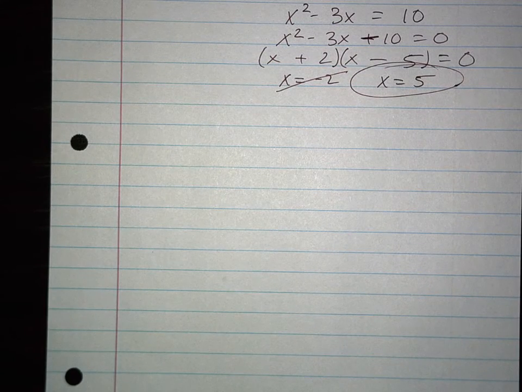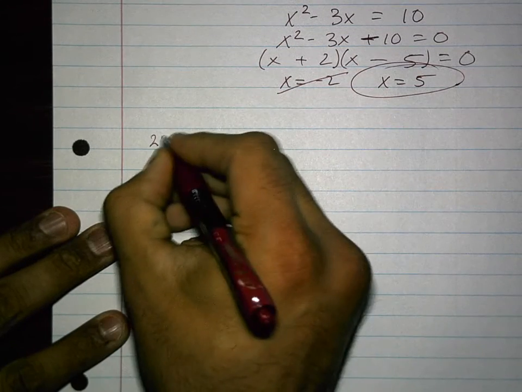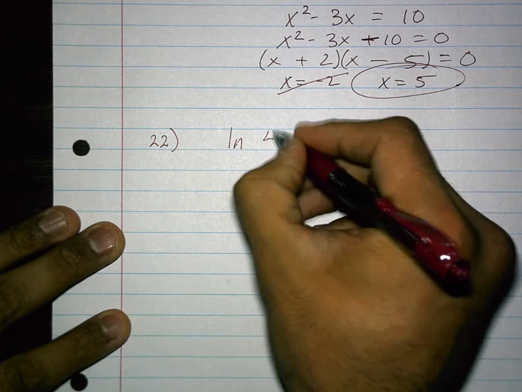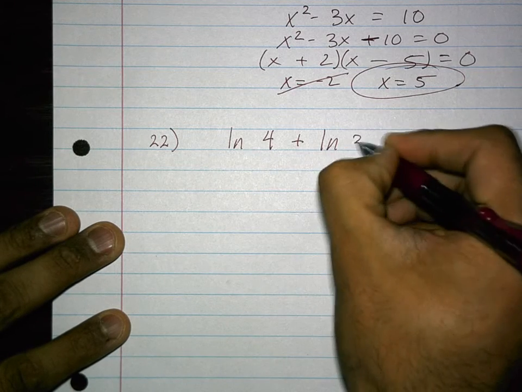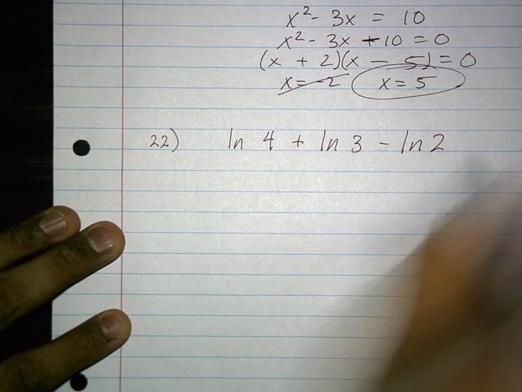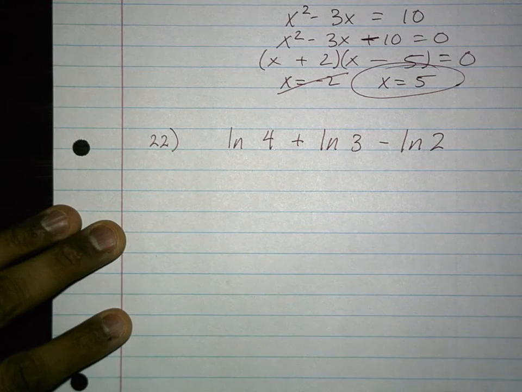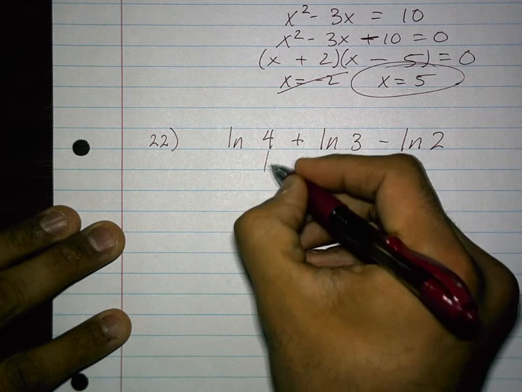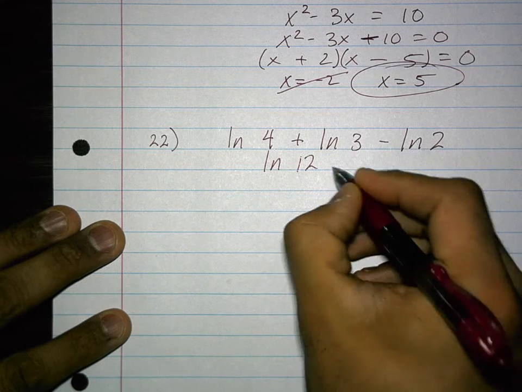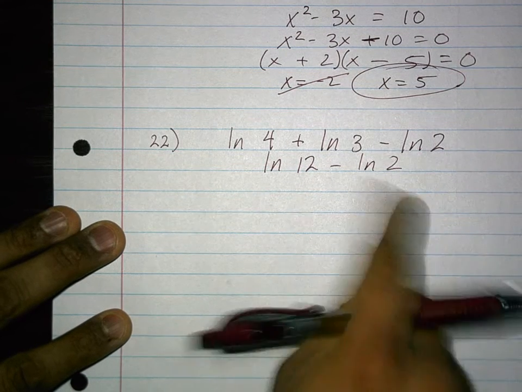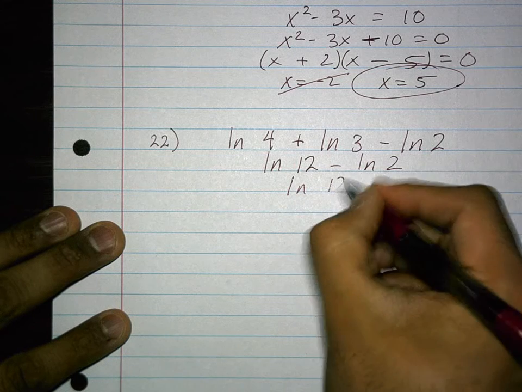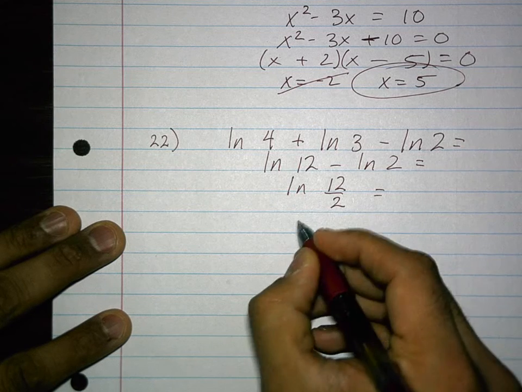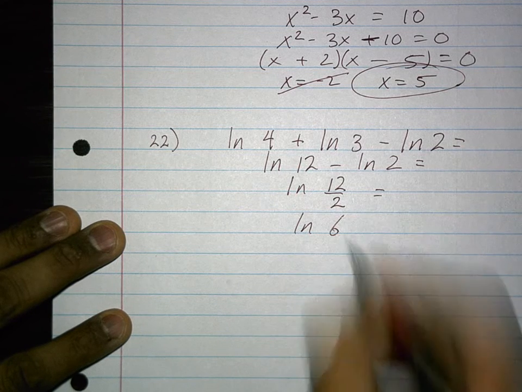For number 22, the directions changed a little bit, and they say simply express as a single logarithm. Okay, so they're going to start with our natural log. Don't let this wig you out. Remember, that's just log base e. All the rules remain the same. So I'll go ahead and use the product property right here. That gives me ln of 12 minus ln of 2. Now this is a minus, so I'll use the quotient property. Just kind of show this step, right? And so let's put some equal signs in here, and then we get the ln of 6.